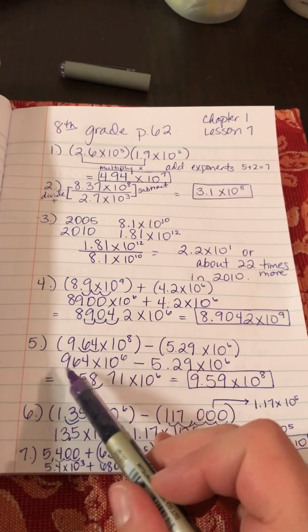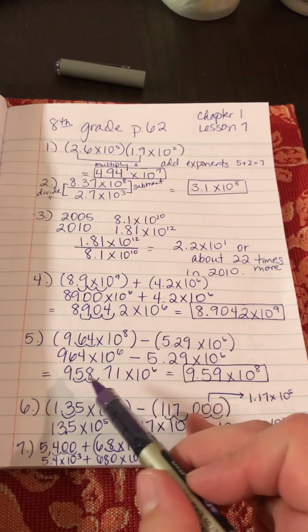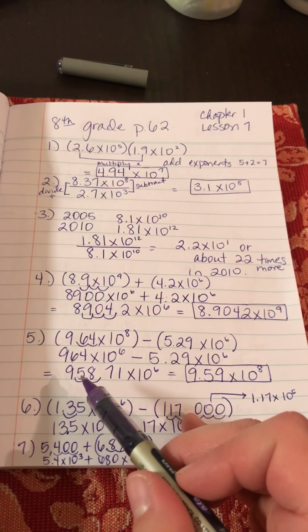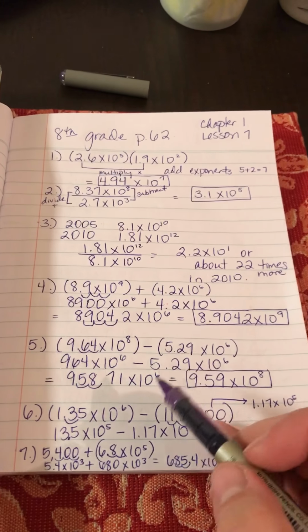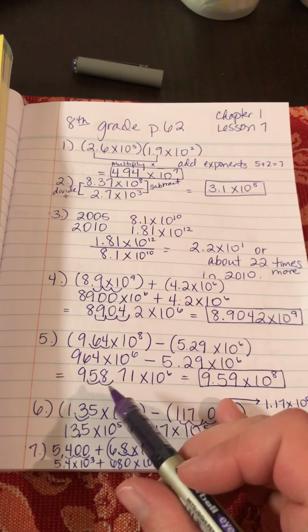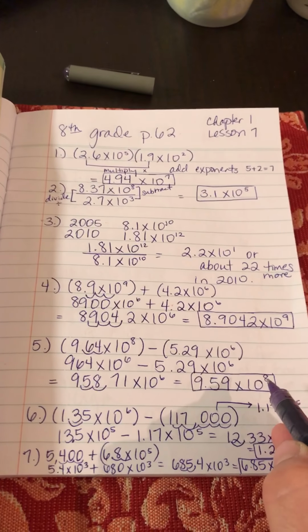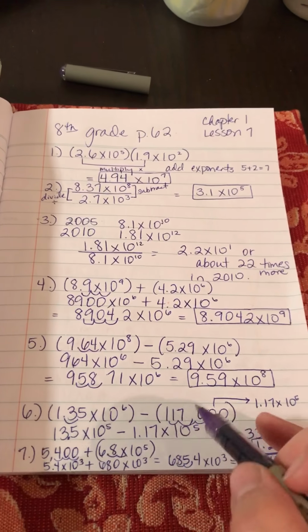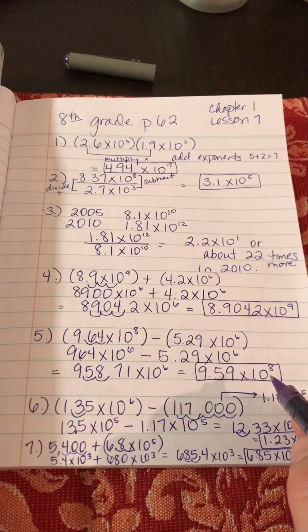I'm going to subtract 964 minus 5.29, and I would get 958.71. Again, I'm going to change that back to regular scientific notation by moving my decimal place over 2, because from 6 to 8, I would move it over 2. So 9.59 times 10 to the 8th power would be my final answer.